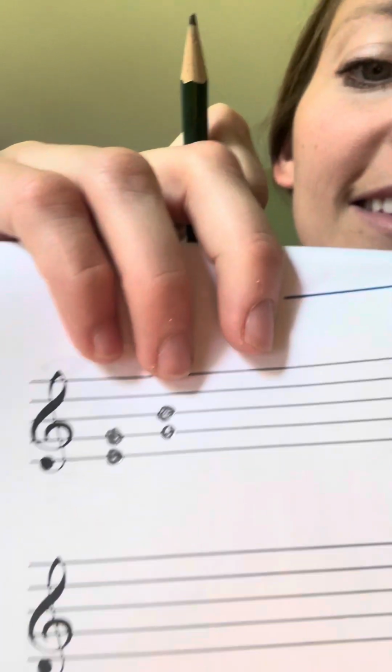And then our next note is sol, and we're going to have a third on top of that one. So we're just going to go to the next line because it was a line note. We're going to go up to the next line, and there it is. That's a third. All right, the same thing happens with spaces.